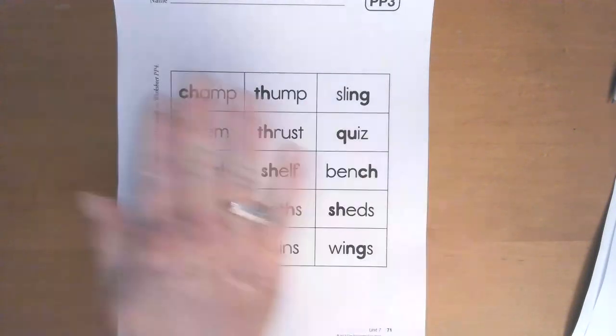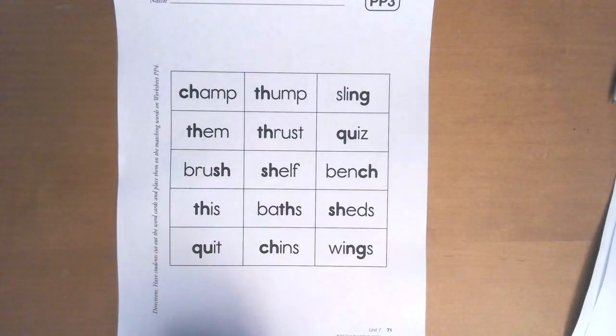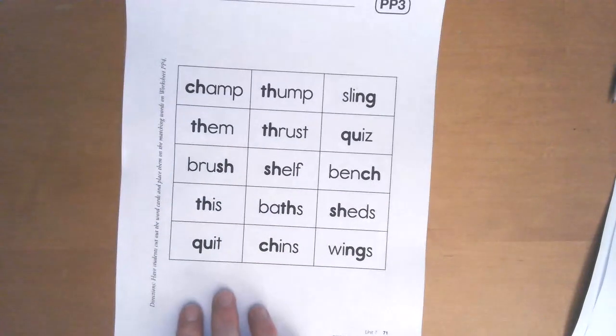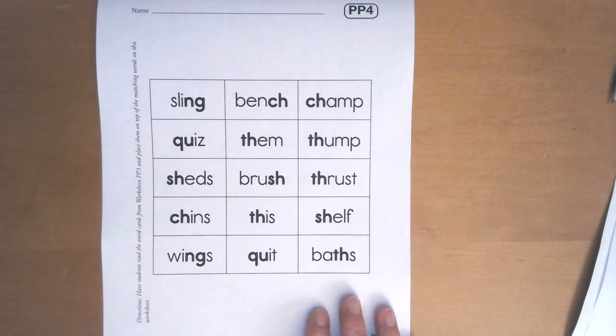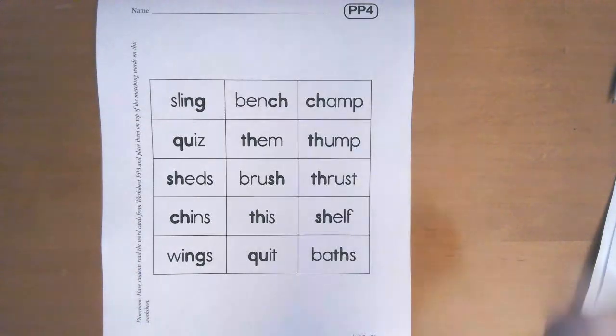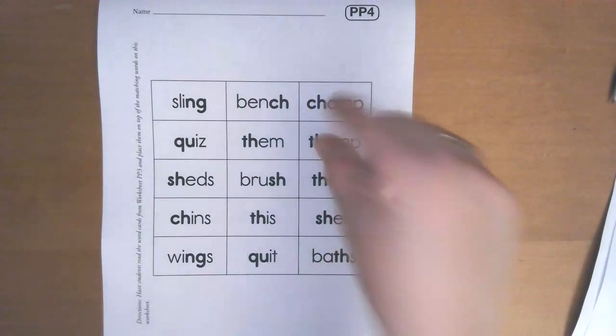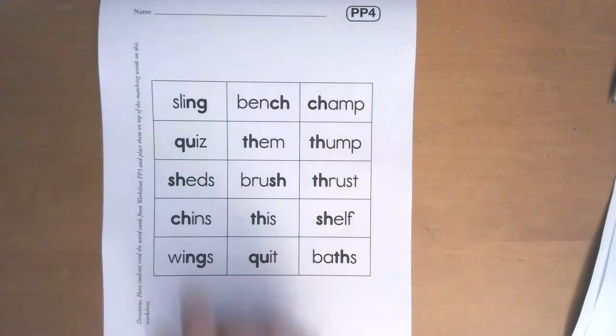This page, you would have them cut these cards out, and it has like champ, thump, sling, and then you would find this page. And when those word cards are cut out, you're going to find the word champ and match the cut out word with the word champ. Thump, sling. And so you would match the word cards with this page.